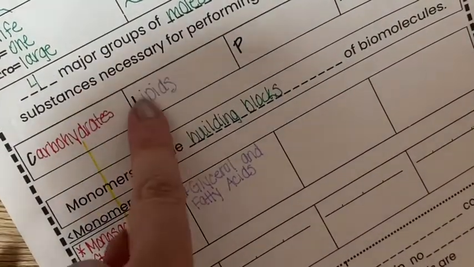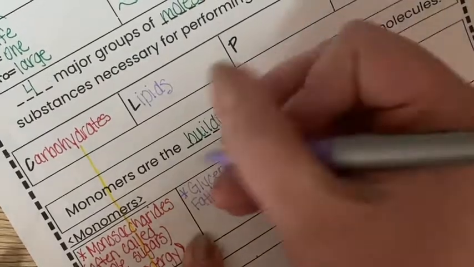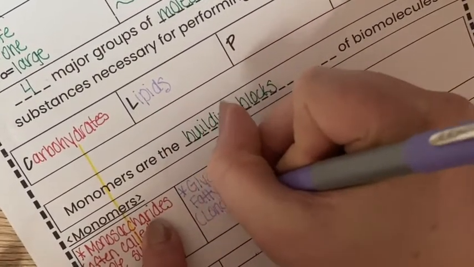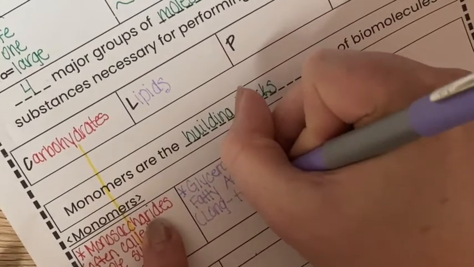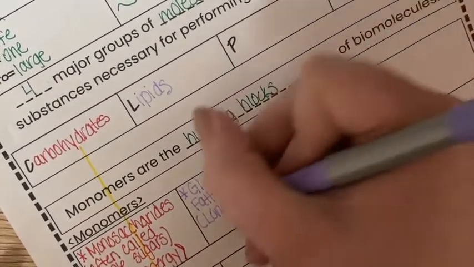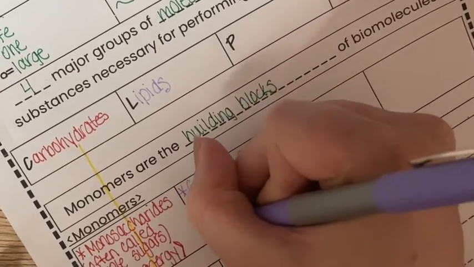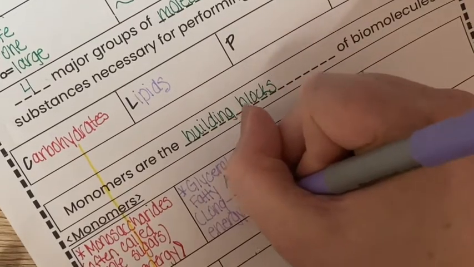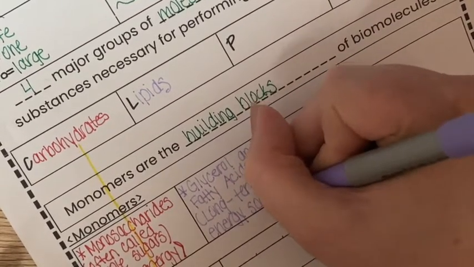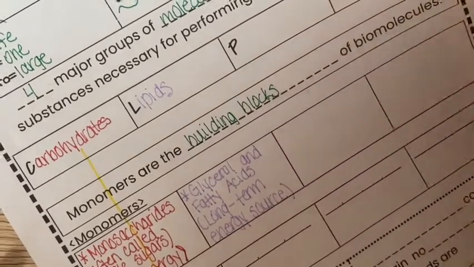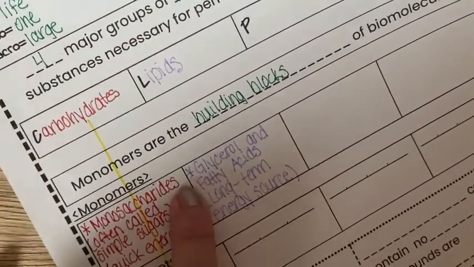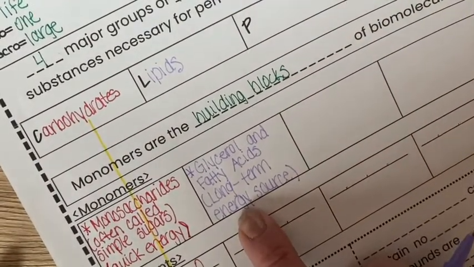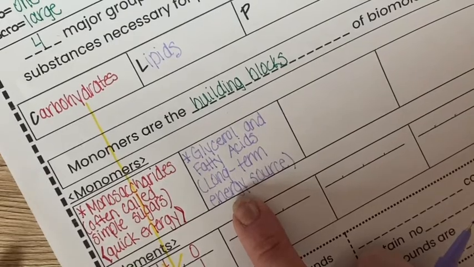And lipids are a long-term energy source. Like if you think about a camel that's got that huge fat store on its back, and we know that it can use that water and energy for a really long time, that is because that is made up of lipids. So a camel has long-term energy storage in its hump.